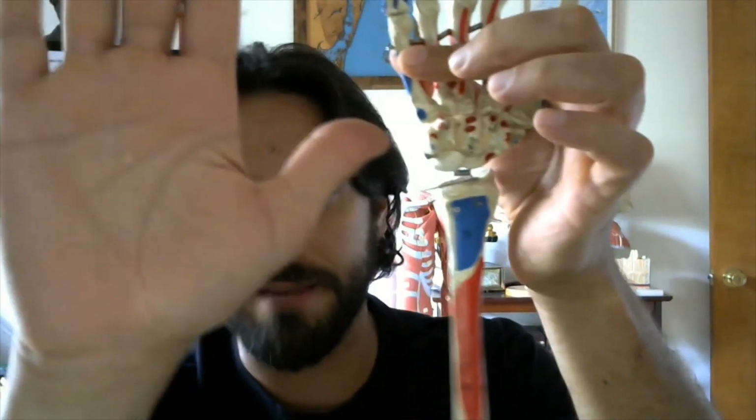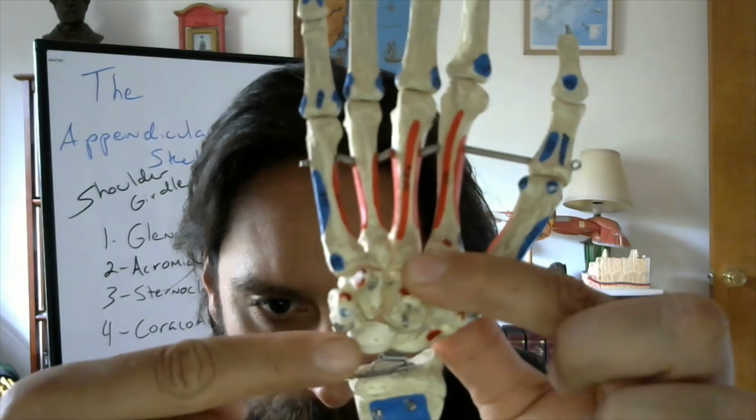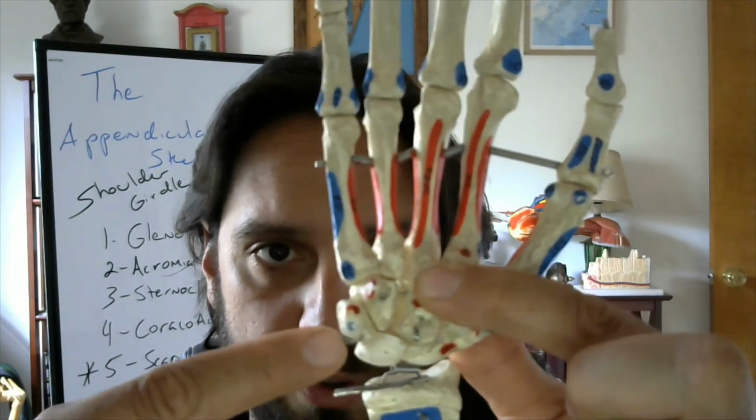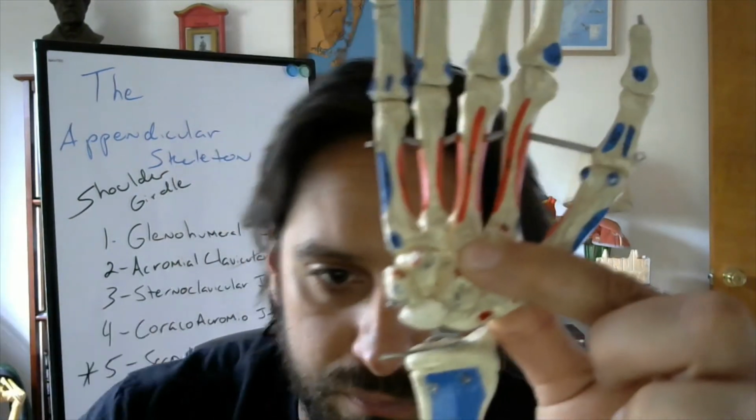Interestingly enough, if I take my hand and I go down to here, my ring finger points to my lunate. So you have your scaphoid, ring finger should point to lunate. So our lunate, okay? And then our triquetrum, and then pisiform, okay?